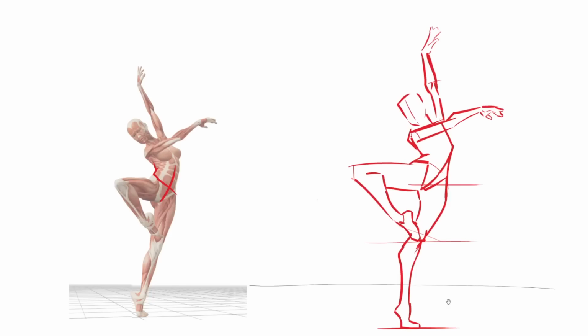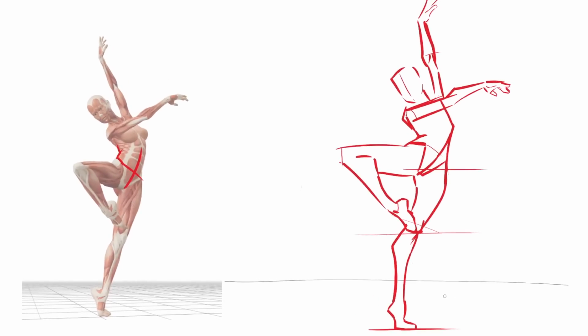So I'm probably going to draw an actual character on top of this and see how that's going to look. And here's what we got.